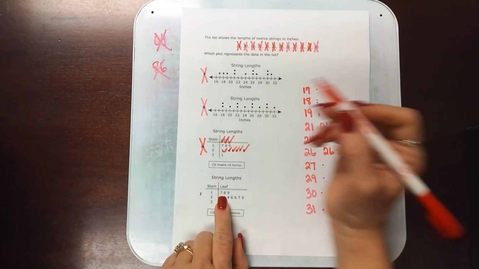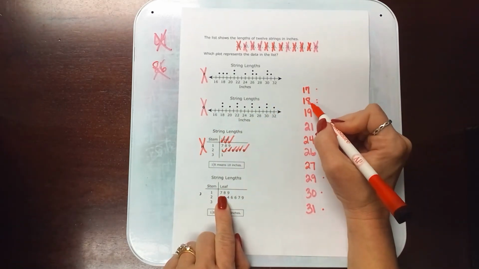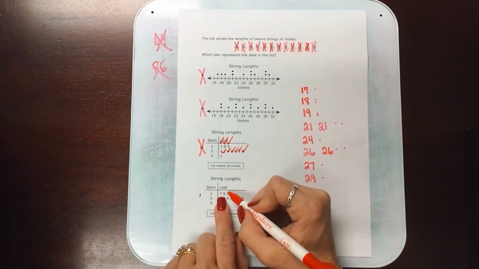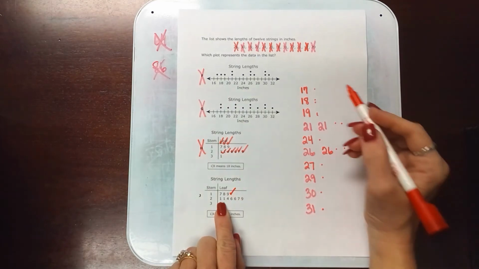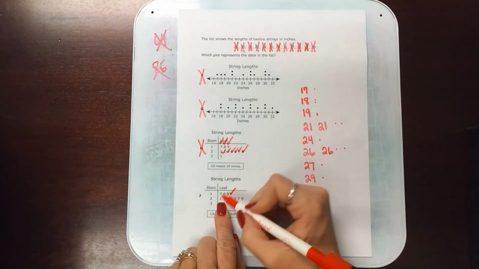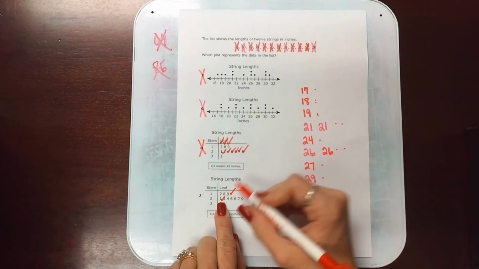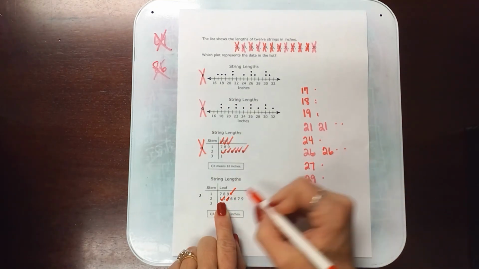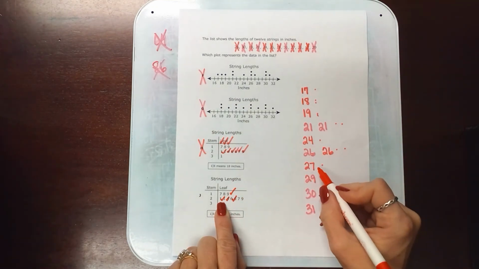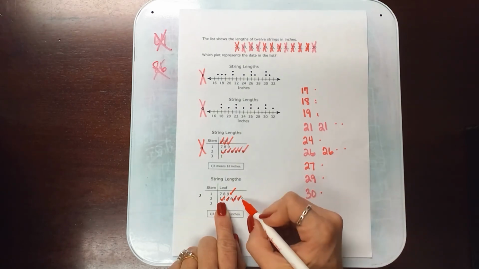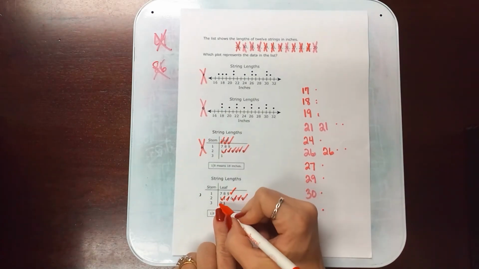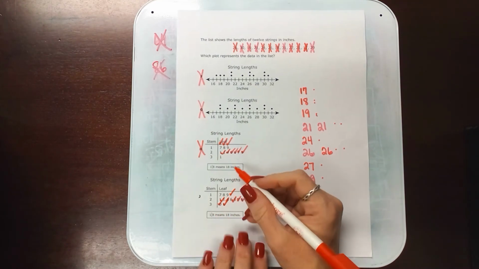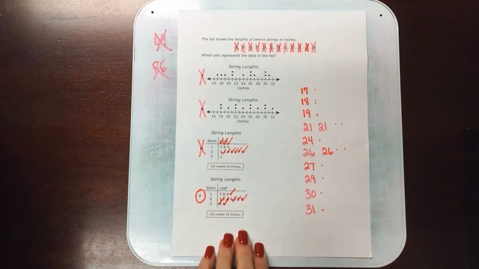So let's go to this one. Do I have a 17, 18, 19? 17, 18, 19. Do I have 2 21s? Yep. Do I have a 24? Yes. Do I have 2 26s? Yes. Do I have a 27? Yes. 29? Yes. 30? Yes. 31? Yes. So this, J, is my answer.